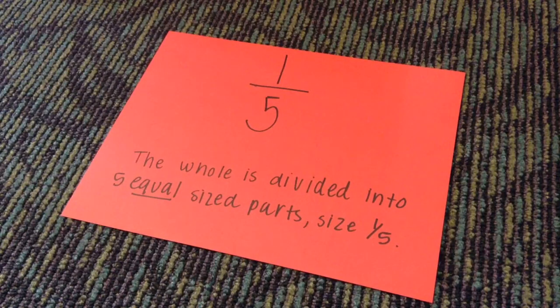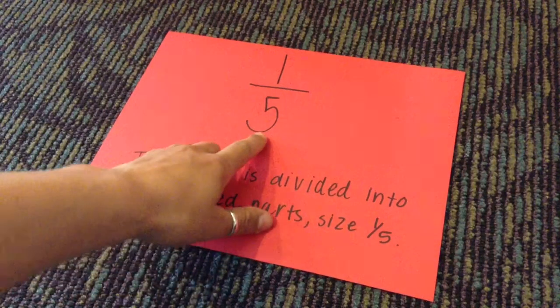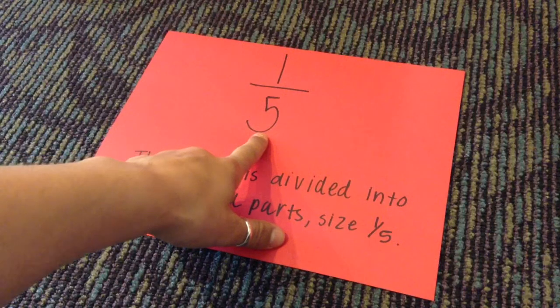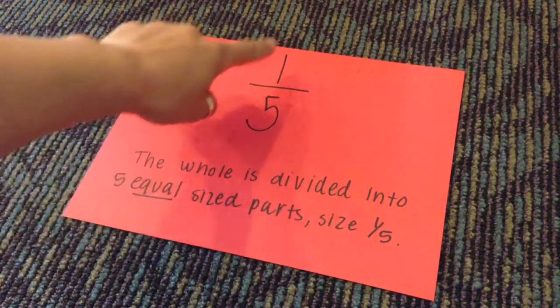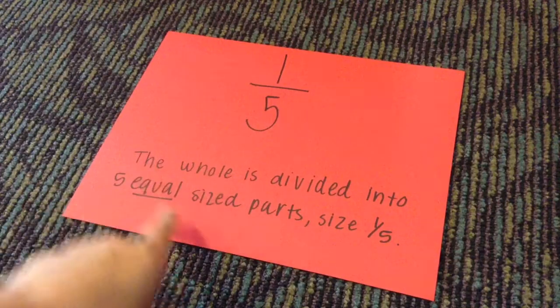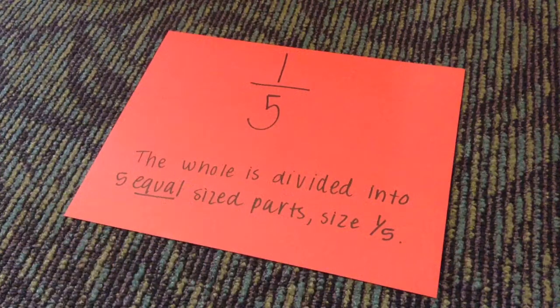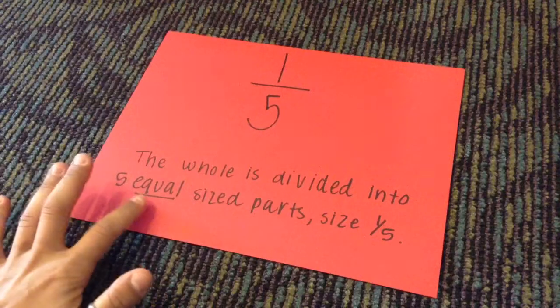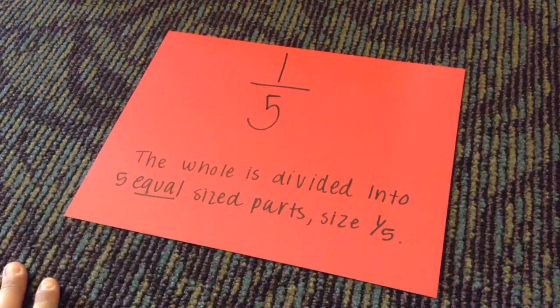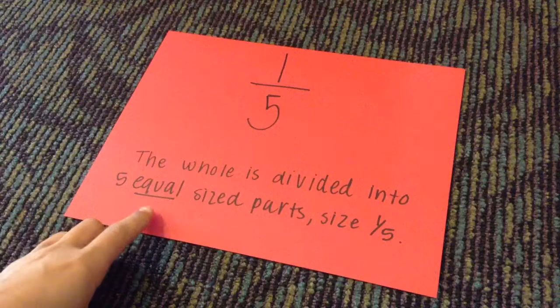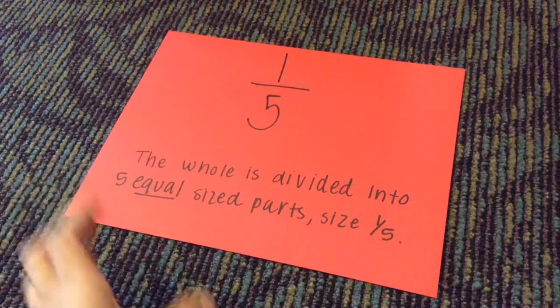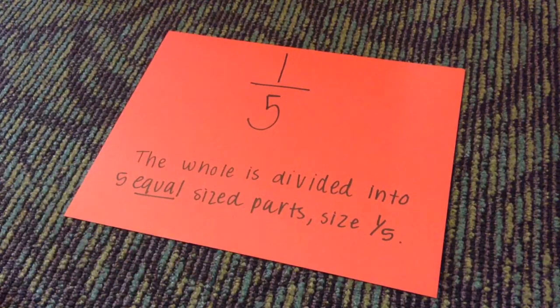The whole is going to be represented by a set of objects, or a length on a number line, or in an area model. Parts of the whole depend on how the whole is defined. So for 1/5, we know that the whole is divided into 5 equal-sized parts. So we'll be looking for one of these parts, size 1/5. One thing to really focus on is that all these parts are equal-sized. This is something that kids in school today have a hard time with, understanding that these are going to be all equal parts. If they're not equal, it doesn't work the right way.